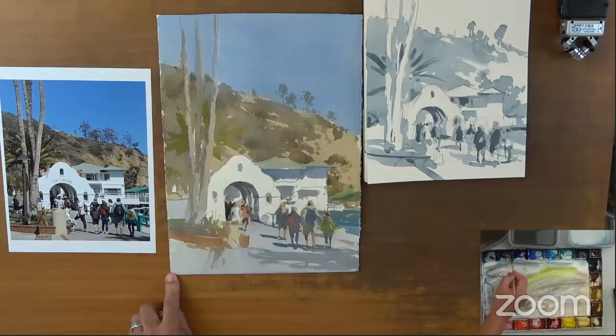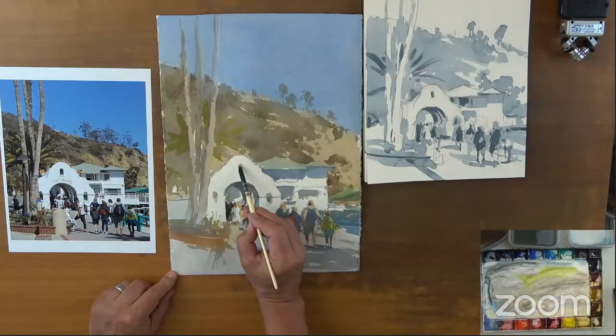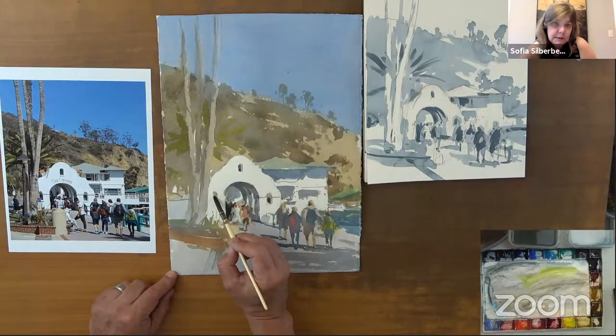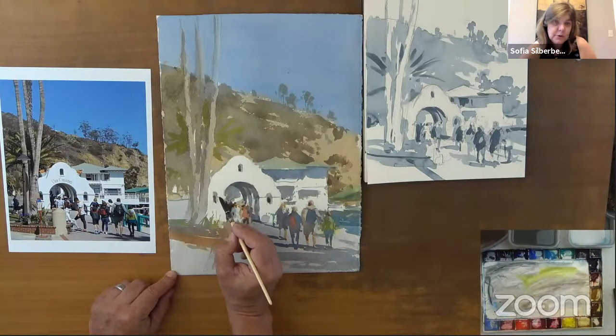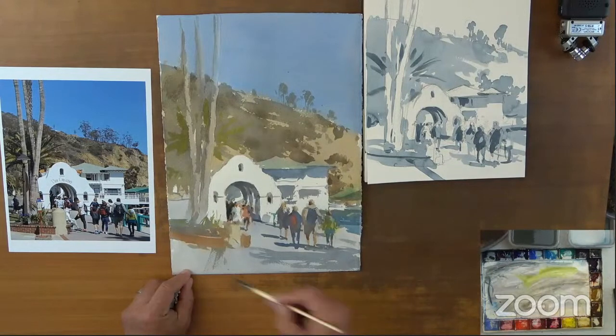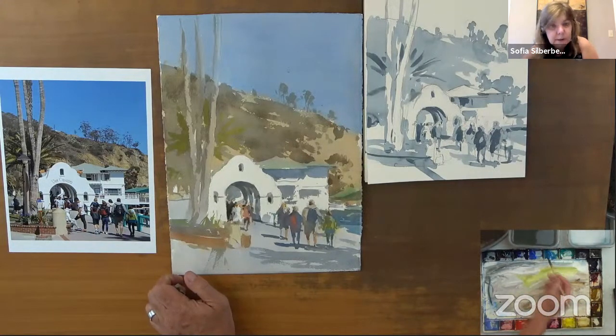Okay. Let's go a little darker up here again. All right. Dark on that wall on the bottom.